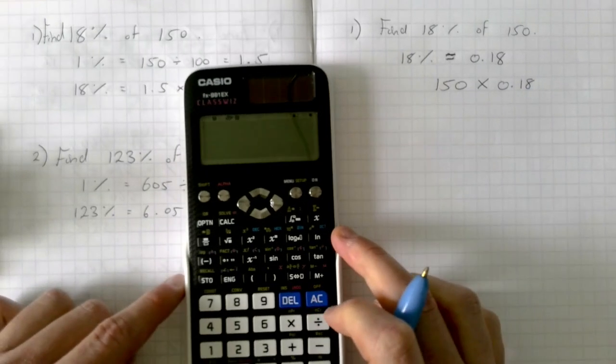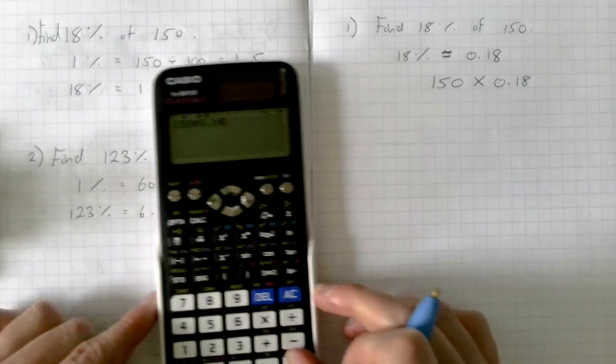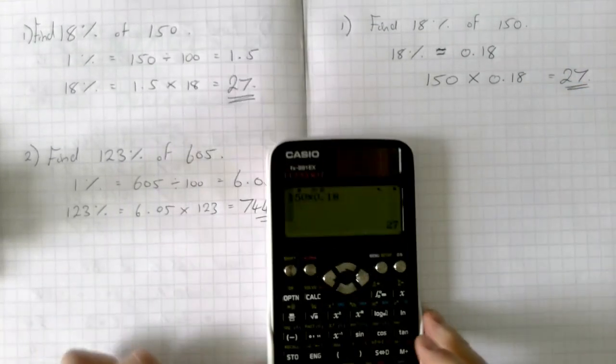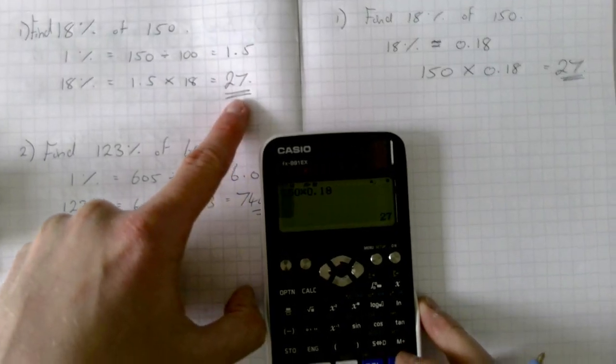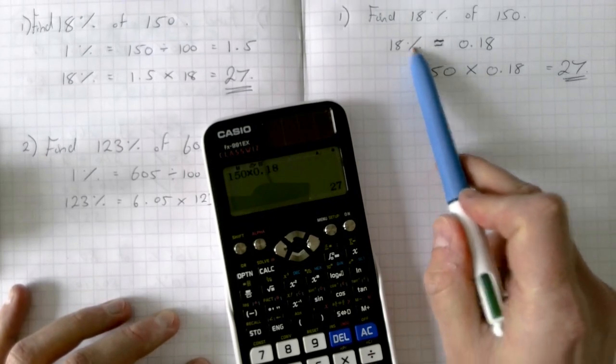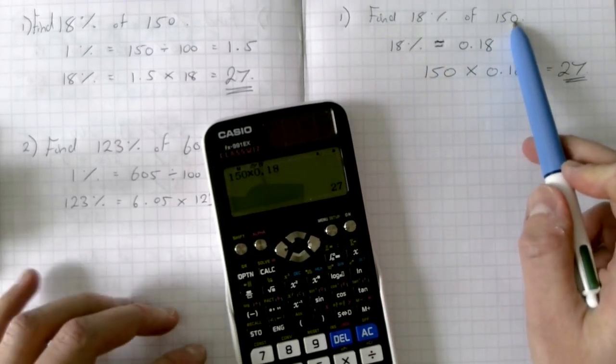So if I put that into a calculator, 150 times 0.18, then I get an answer of 27, which is what I got using my other method. So slightly quicker. All I needed to do here was a quick conversion into decimal and then multiply that by the number I had to start off with.